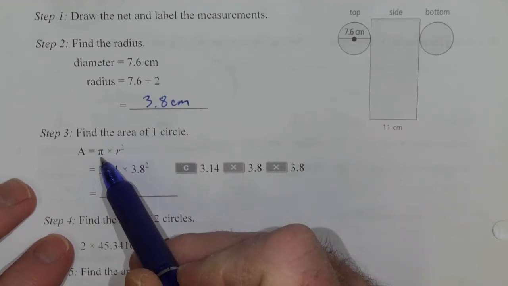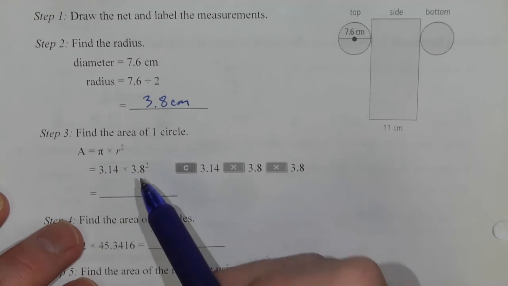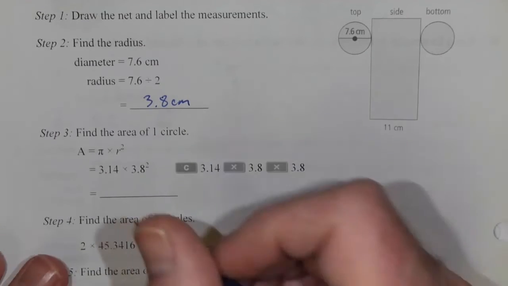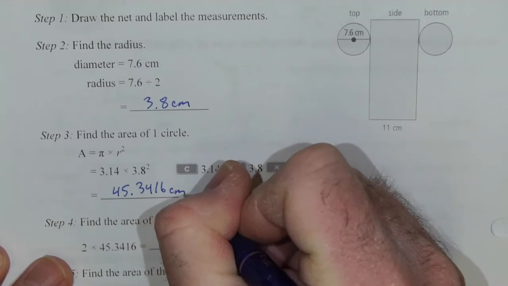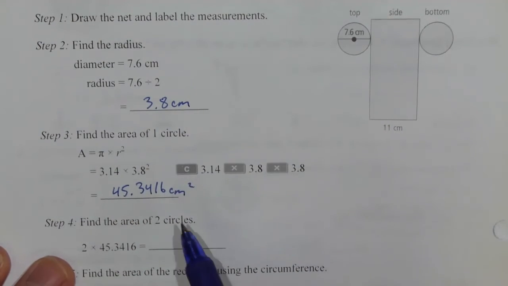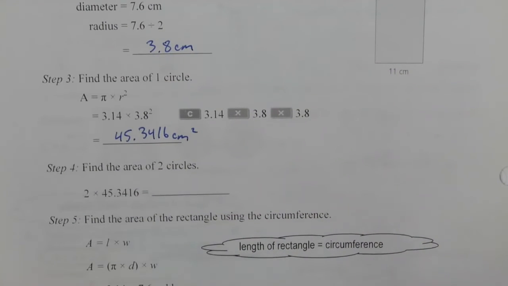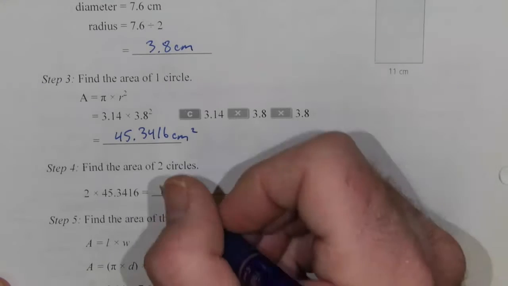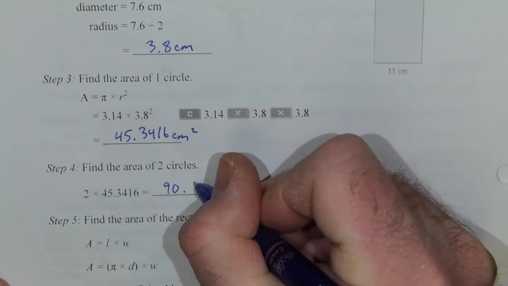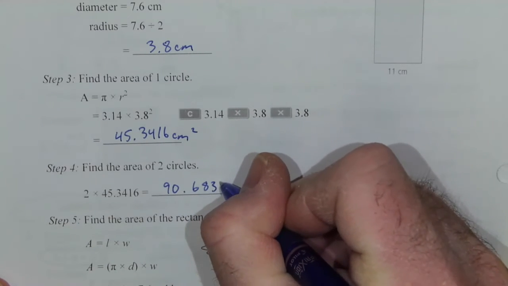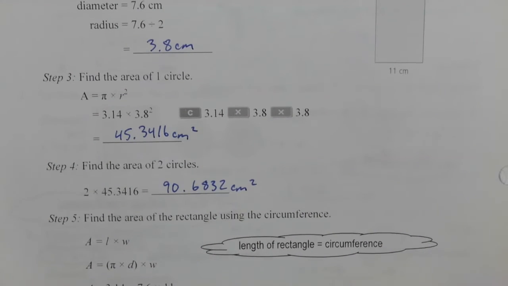So area of one circle, 3.14 times radius squared. So 3.14 times 3.8 times 3.8. And that's going to give us an answer of 45.3416 centimeters squared. Again, that is for one circle. We're going to double that because there's two identical circles. So then when we do that, 45.3416 times 2 is 90.6832 centimeters squared. So that takes care of the circular bases.